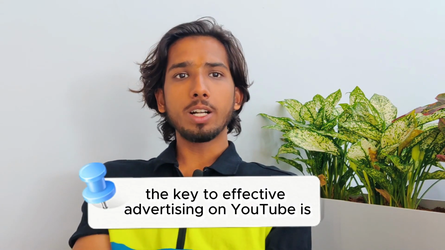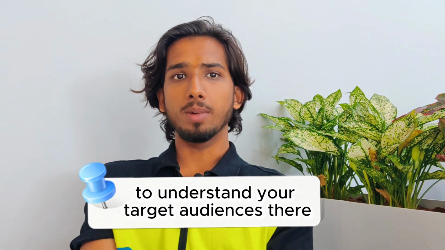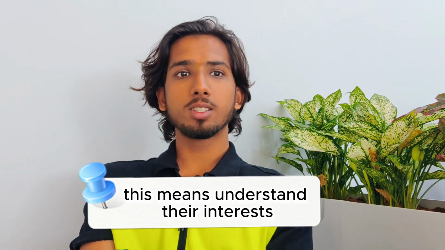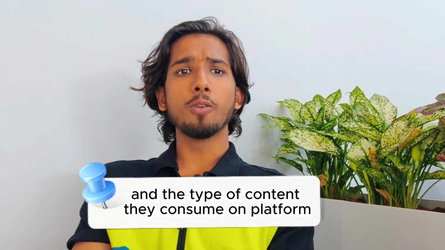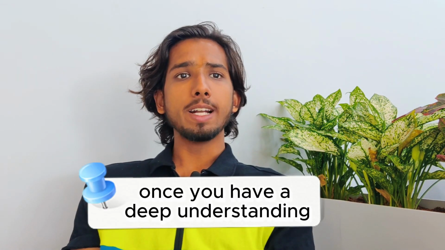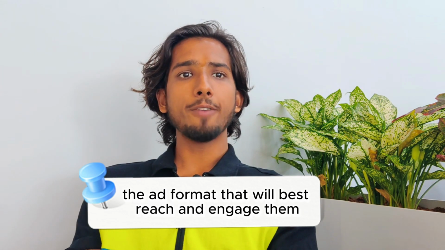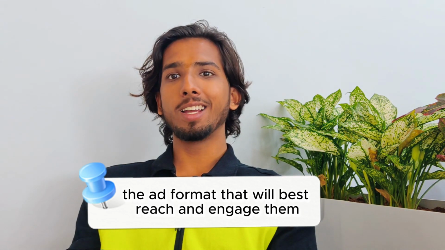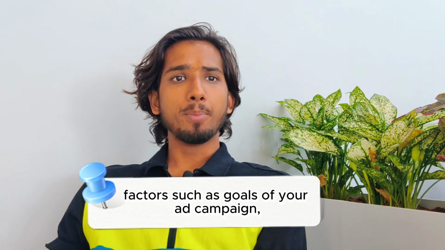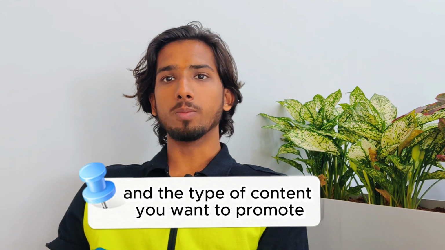The key to effective advertising on YouTube is to understand your target audience and their behaviors. This means understanding their interests, search habits, and the type of content they consume on the platform. Once you have a deep understanding of your target audience, you can choose the ad format that will best reach and engage them. Factors to consider are the goal of your ad campaign, the budget you have available, and the type of content you want to promote.